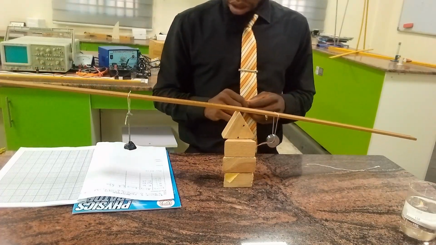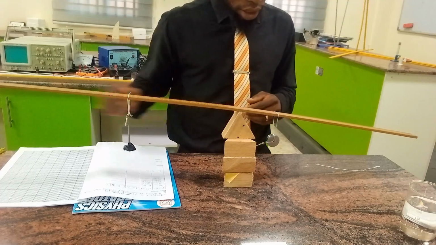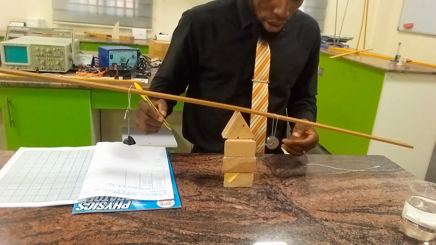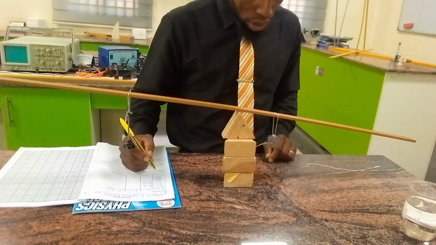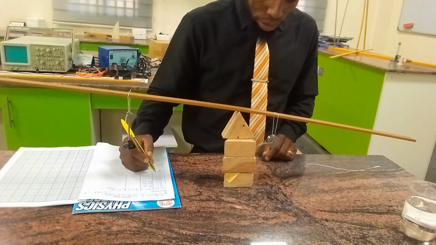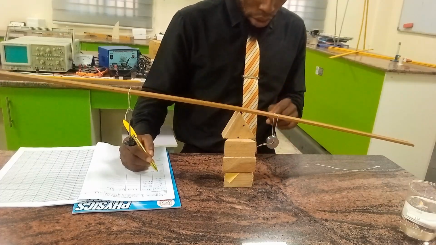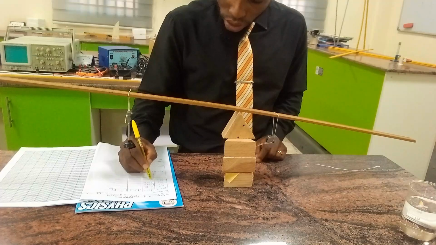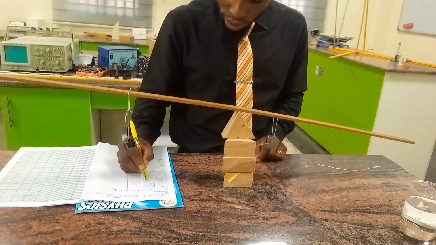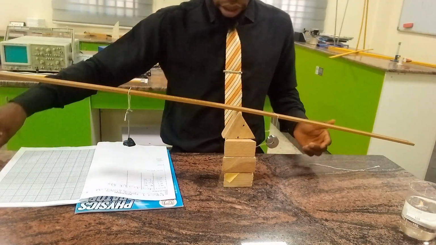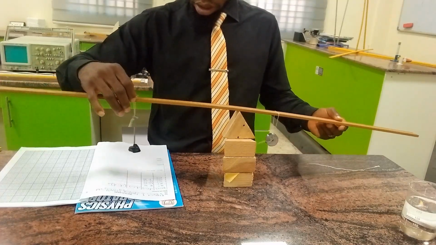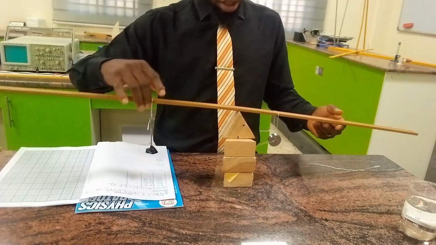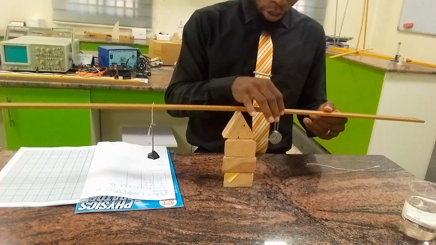So I got it to balance at 40.6. So from there, 50 minus 40.6 is going to give us 9.40. Then lastly I'm going to put it at 30. Then at 30, I'll move it forward.